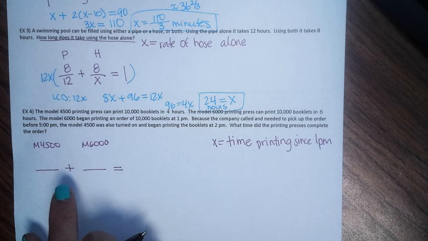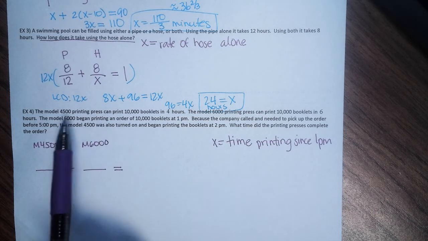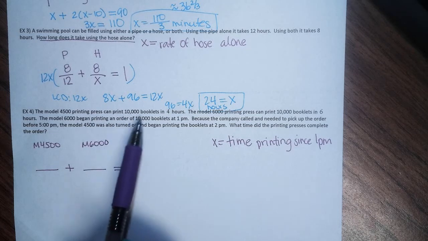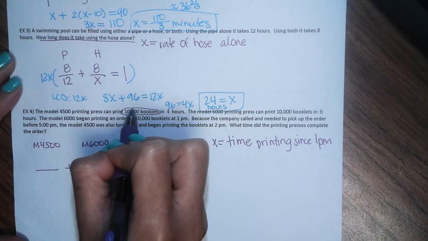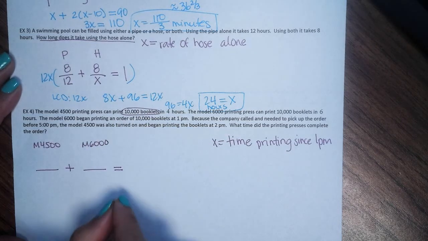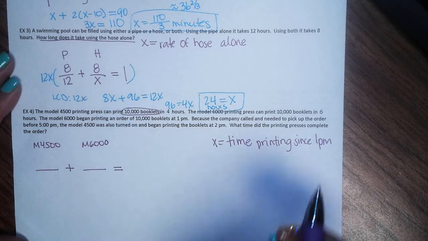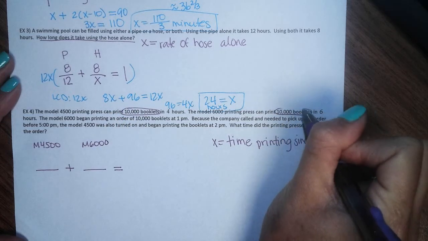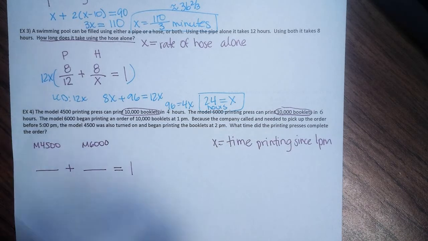So the 2 machines, it says the model 4500 can print the 10,000 booklets in 4 hours. This 10,000 booklets, you don't have to literally use 10,000. We can just think of that as one job done. Same thing with the other one, it does 10,000 booklets. So that's just going to be one complete job done.